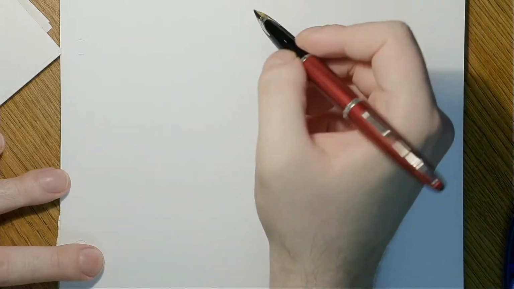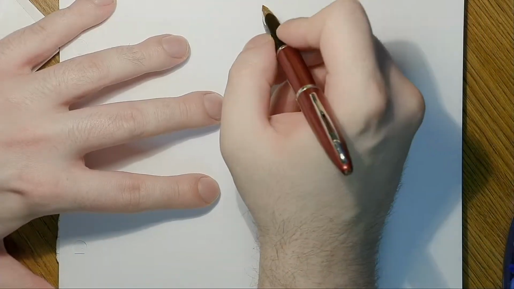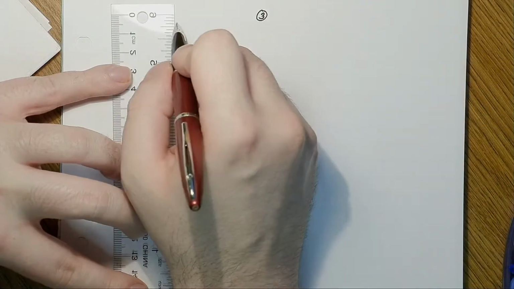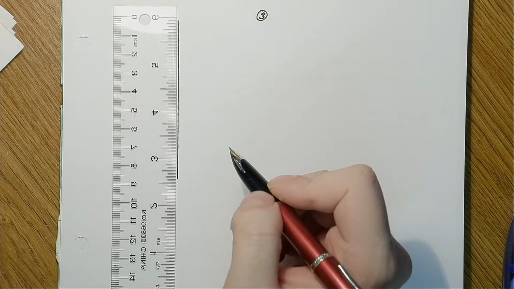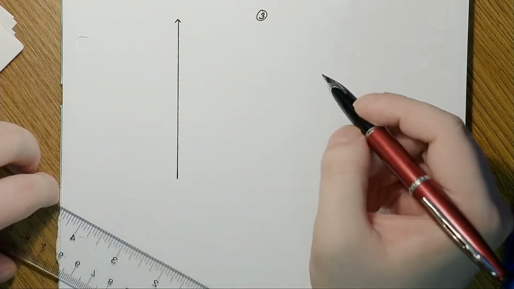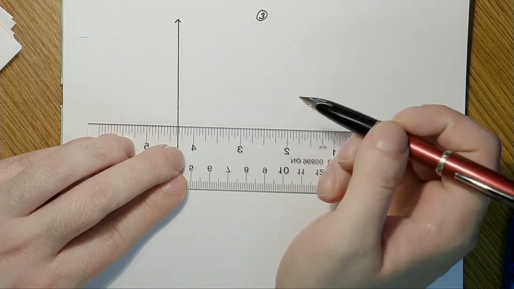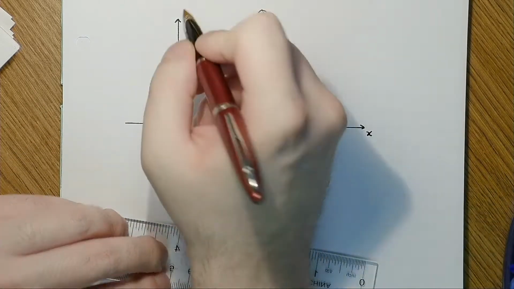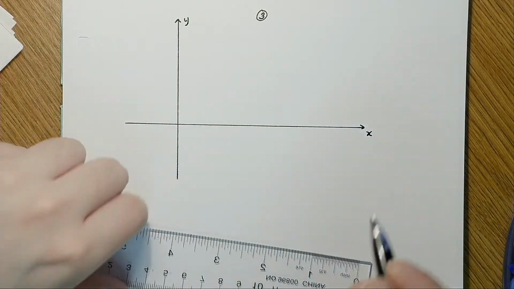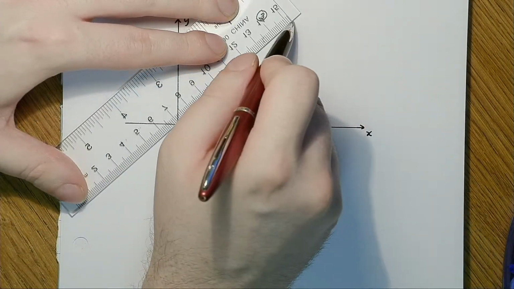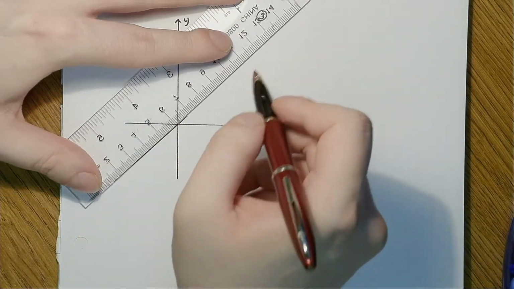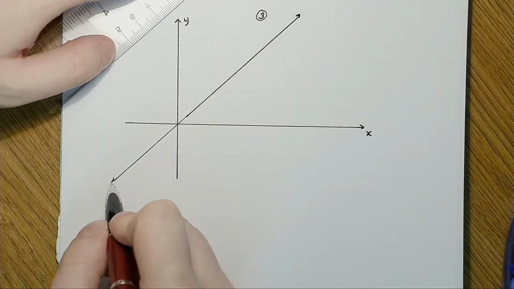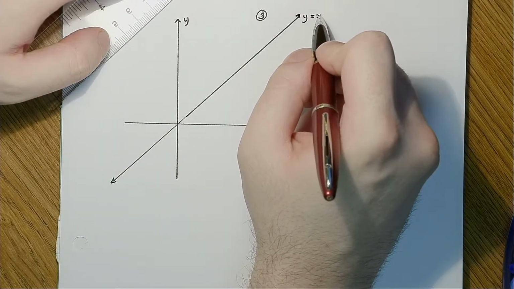So we know, for instance, okay, I know I'll have to use some colors. So we'll use some color pens. Oops. Shoot. There we go. There's my y equals x.